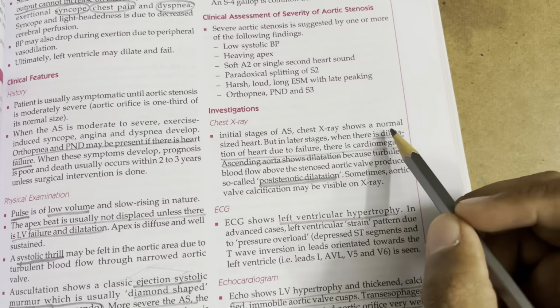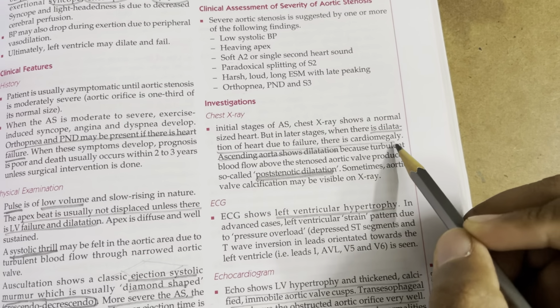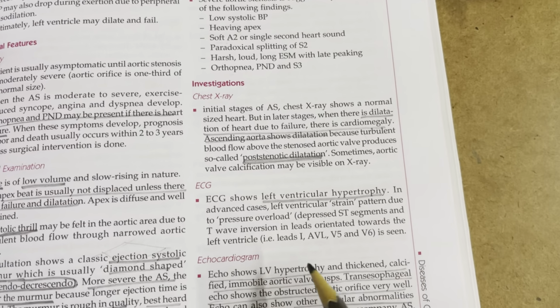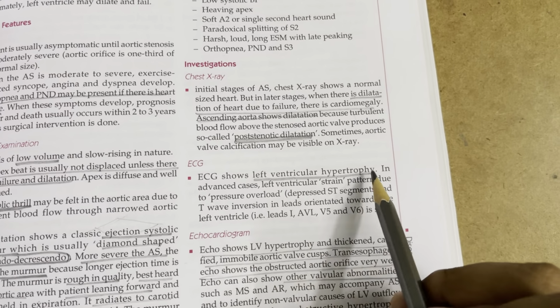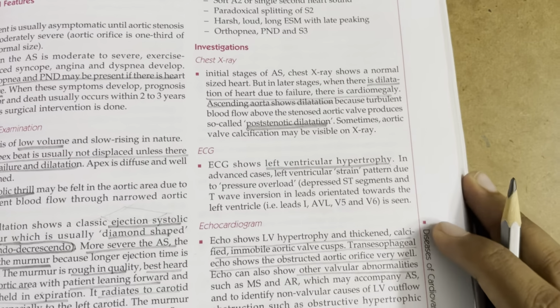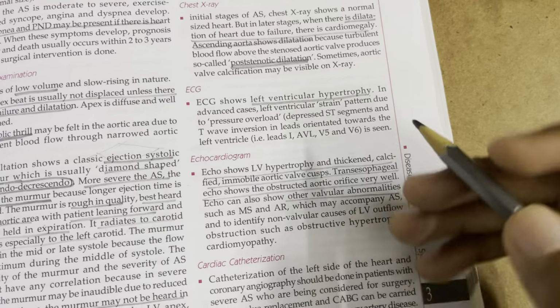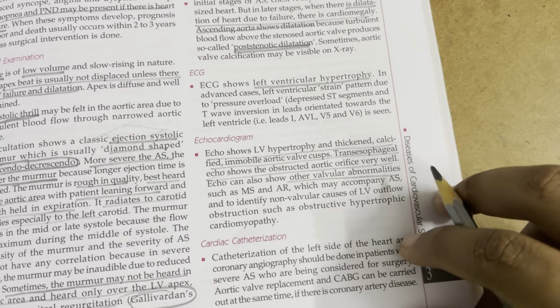On chest X-ray, you can see dilation of the heart due to failure, cardiomegaly. The ascending aorta also shows dilation, which is called post-stenotic dilation. Next, ECG shows left ventricular hypertrophy, so everything on the left side. And echo shows LV hypertrophy, thickened calcified aortic valve cusps, and the orifice can also be seen on transesophageal echo.